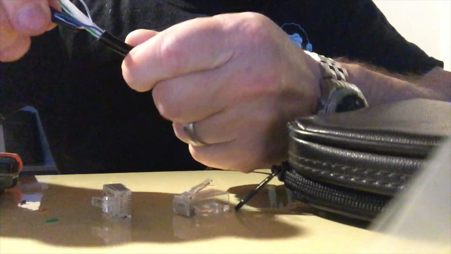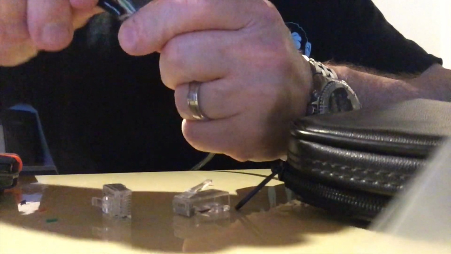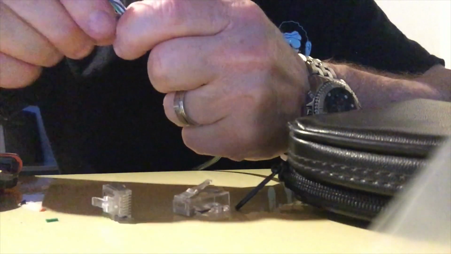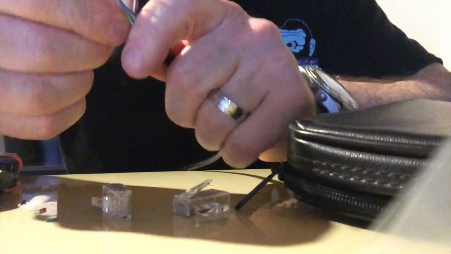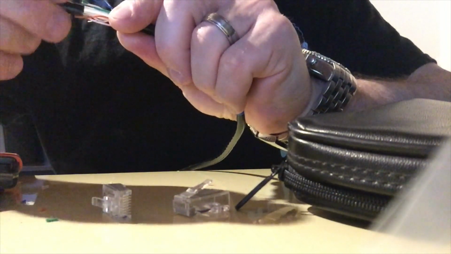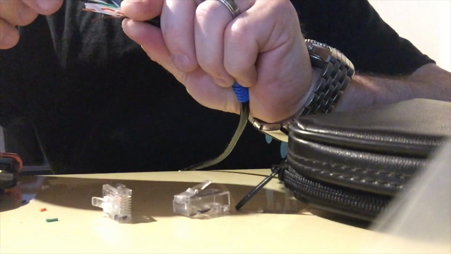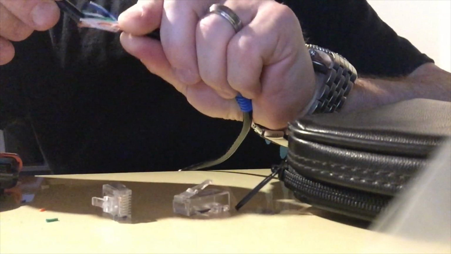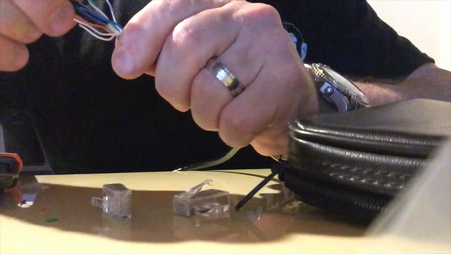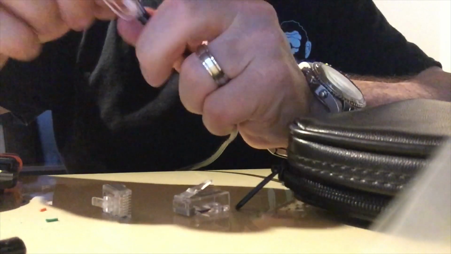And obviously if they're tightly wound, it can be a challenge to get them apart. Okay, we don't want to bend them too much. The end goal is to get them straight. And we'll go for the oranges. Separate those out, and then the greens. Okay, so now we've got our wires straightened out.